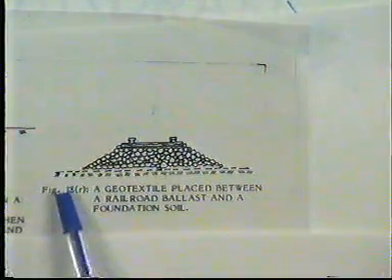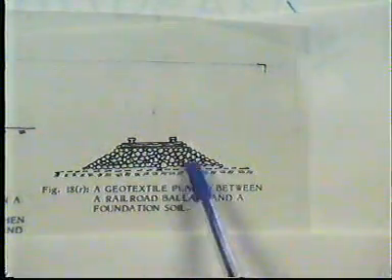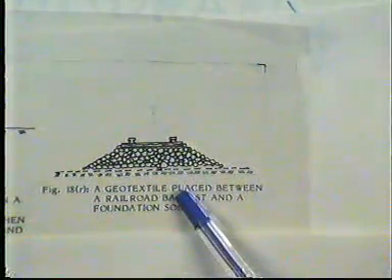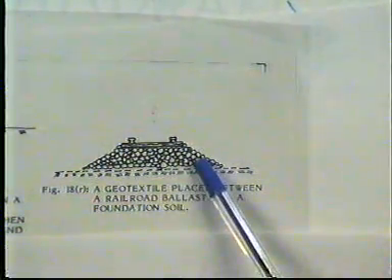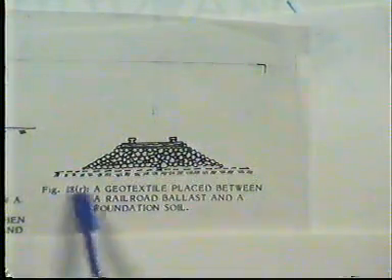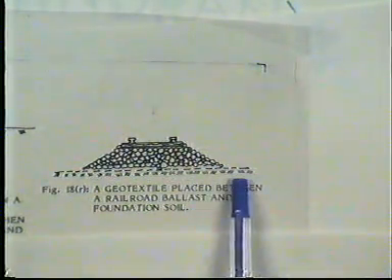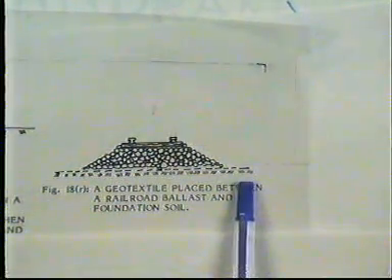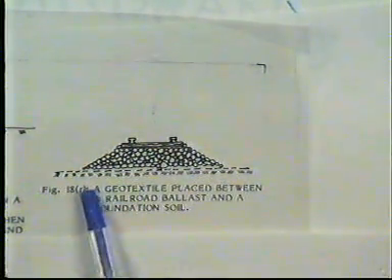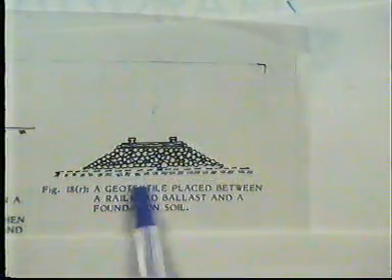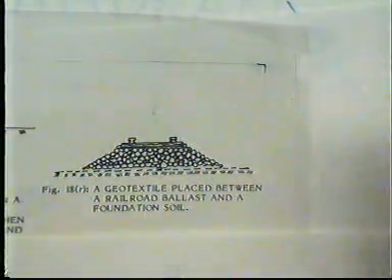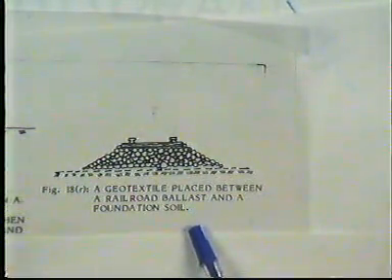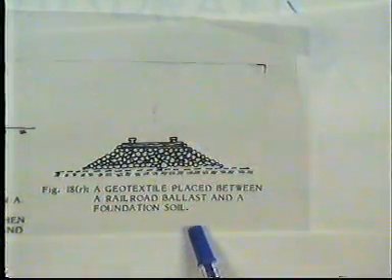Here a geotextile is placed between the railroad ballast and the foundation soil. Here the geotextile material's primary function is separation, though it has a secondary function as a drainage. So here the primary function is separation.